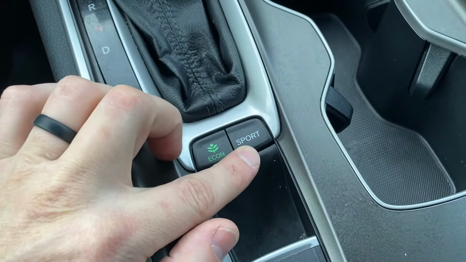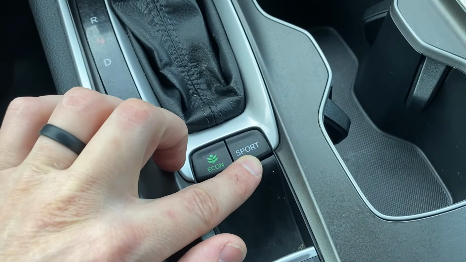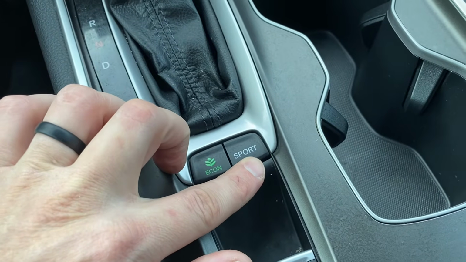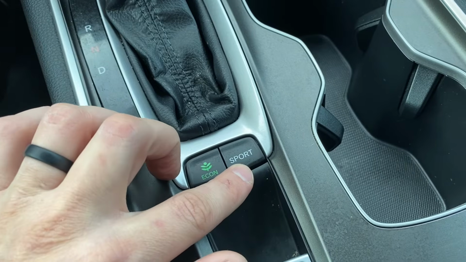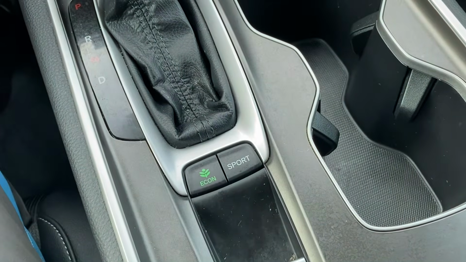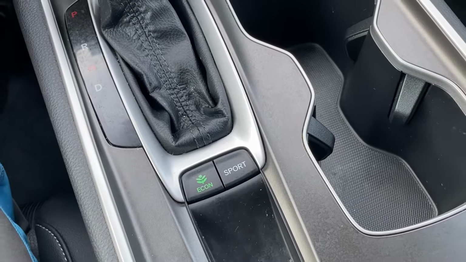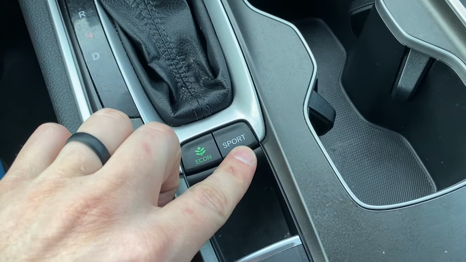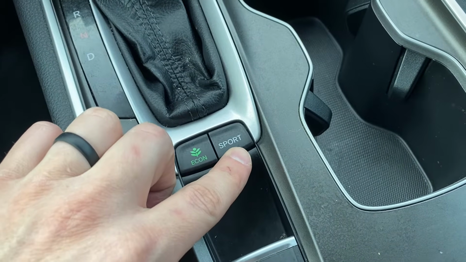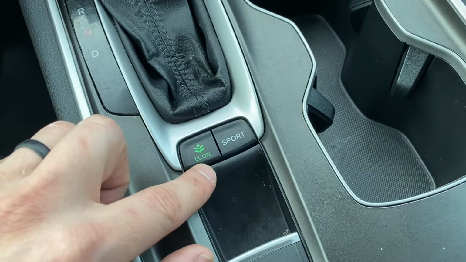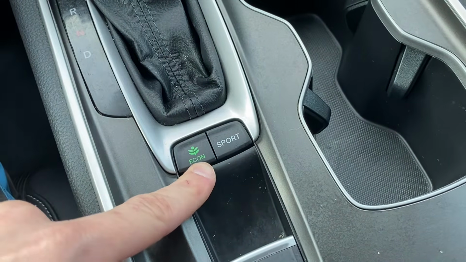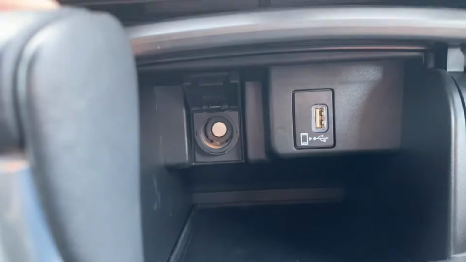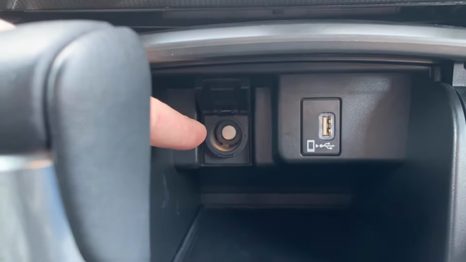The Sport, on the other hand, does away with the tweaks and just gives you more control, more kick to your vehicle, and better shifting points, better throttle response, and all that other stuff. So use the Sport mode if you want to have better response and you don't really care about gas mileage. Use the Econ button if you want to save as much gas as you can and just have a better economy ride.